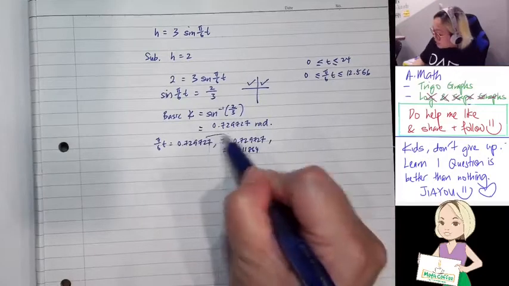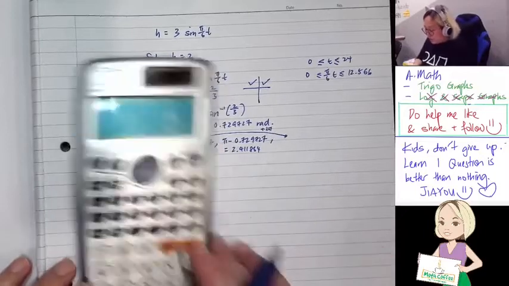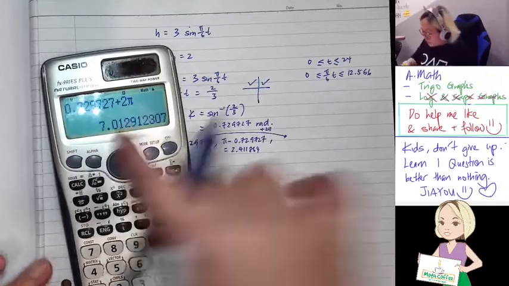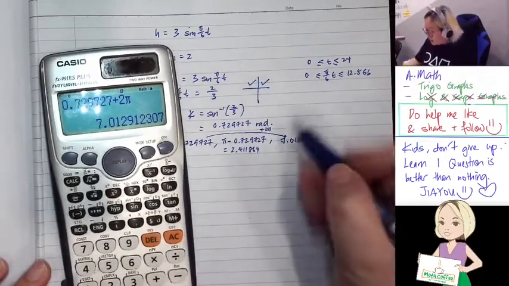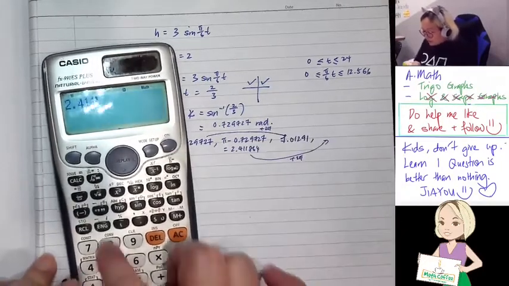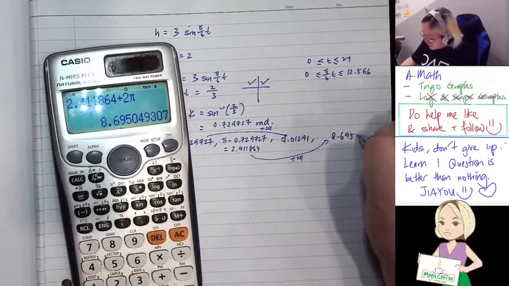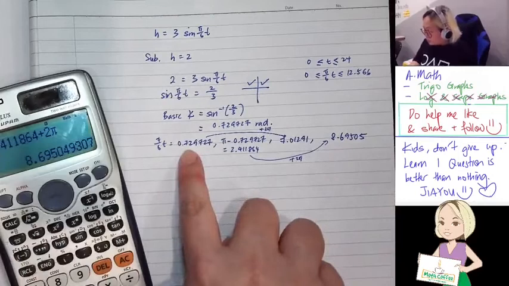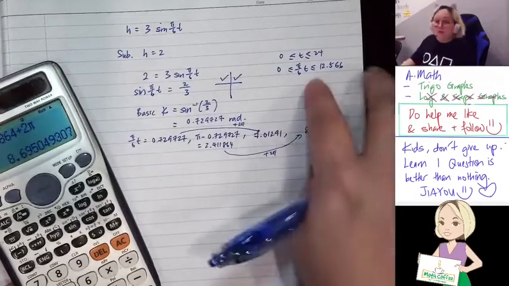So I need to add 2 pi. So take this value, 0.729727 plus 2 pi. I will have 7.01291. And another one is this one plus 2 pi. So 2.411864 plus 2 pi will give me 8.69504. Okay, all these values from 0.729 up to 8.6 are still within this range, so I want to include them. If I add another 2 pi, it will be out of the range. So I don't have to do so many already.